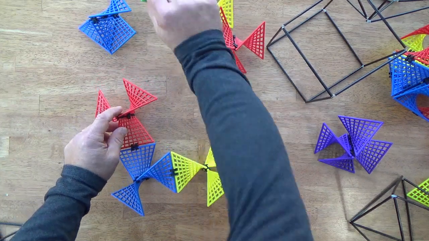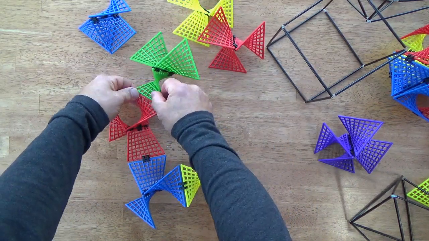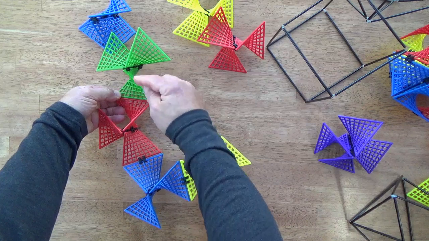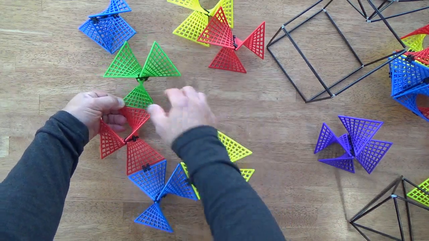And let's see, I want a green one here. I'm just going to reach for a random green one, and is it correct? Yes, it is. Yay. You see how that's going to give me a zigzag? The other one would have given me a spiral.